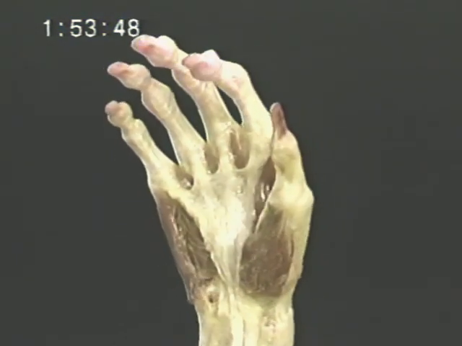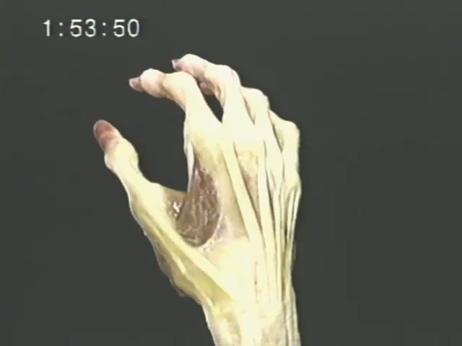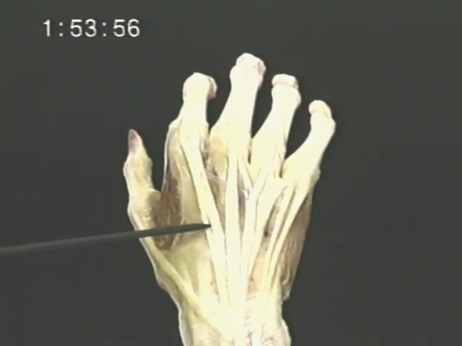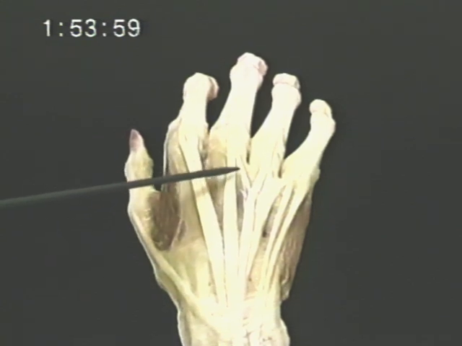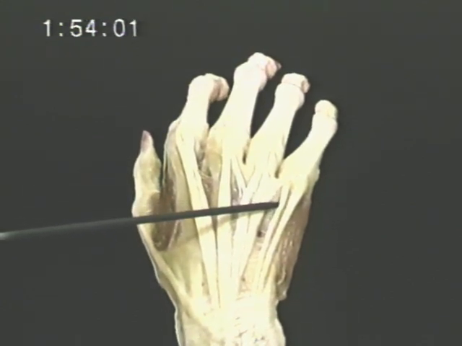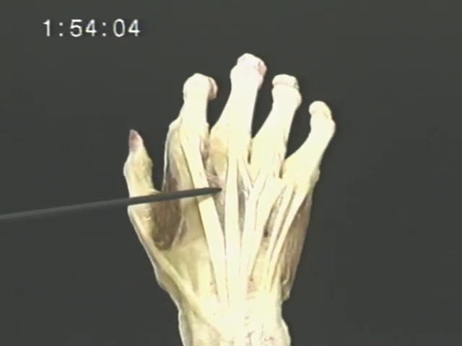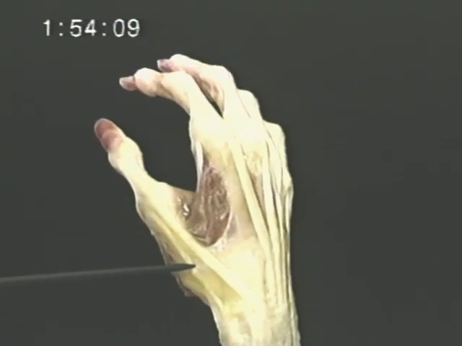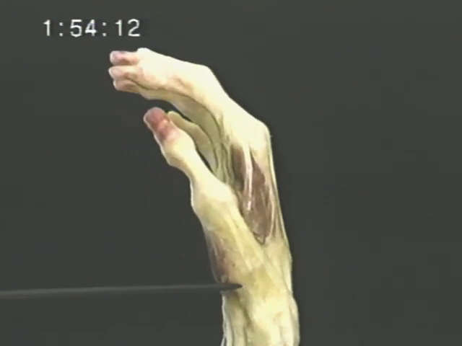Now that we've looked at the extrinsic muscles and the intrinsic muscles of the hand, let's see how they all fit together. This can be a review session if you'd like to turn off the sound. Here's the hand with all the muscles and long tendons present. On the back, here are the tendons of extensor digitorum, extensor indicis, and extensor digiti minimi. Deep to the extensor tendons are the interossei. Here's the tendon of extensor pollicis longus and brevis and abductor pollicis longus.